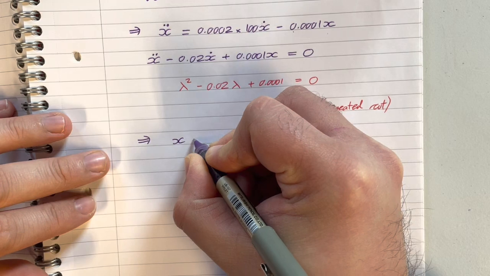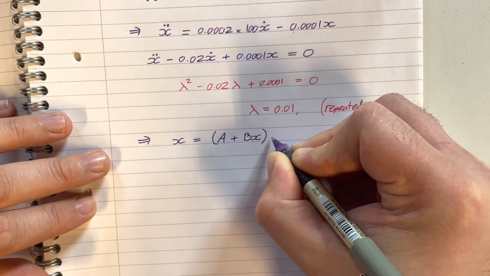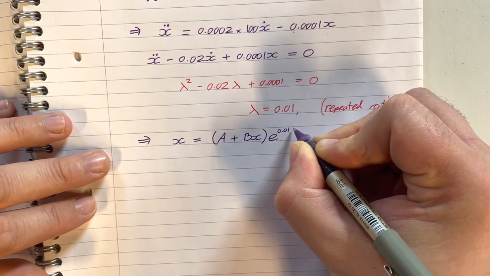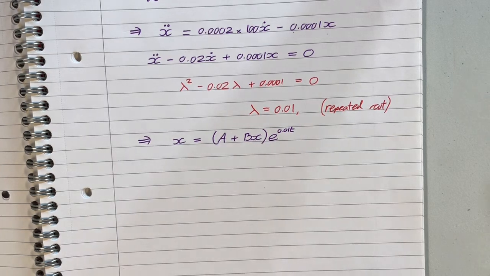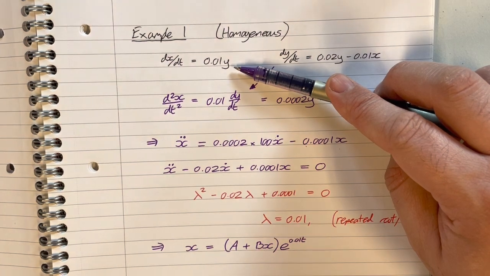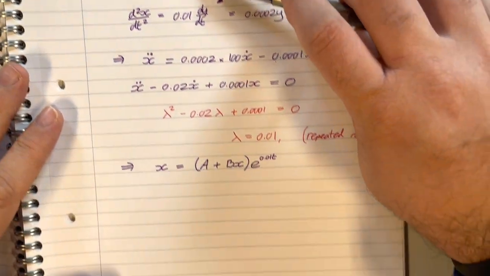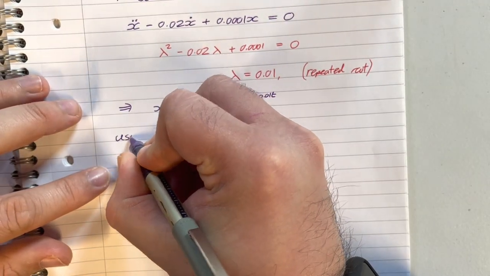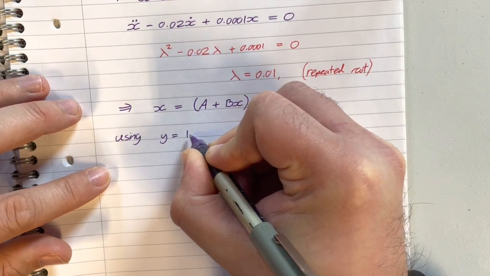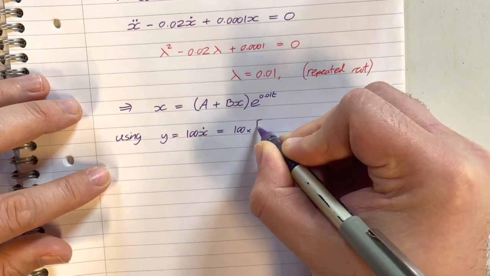So once you've got your lambda values, you can just state the answer. So x is going to be some linear function, a plus bt, times e to the lambda t. Okay. So that is the general solution for x in terms of t. Now to get y, we use this. So y is the derivative of x with respect to t times 100. So y is equal to 100 x dot, that's going to be 100 multiplied by this derivative.